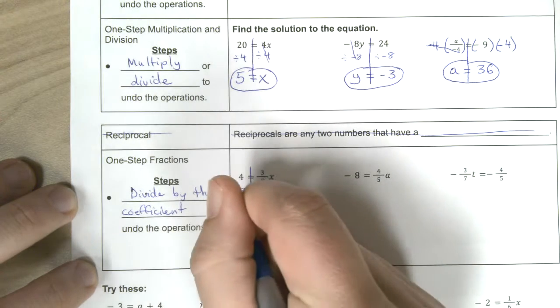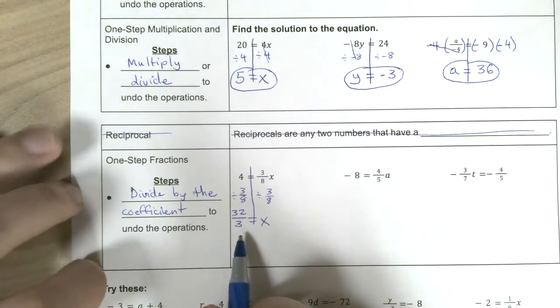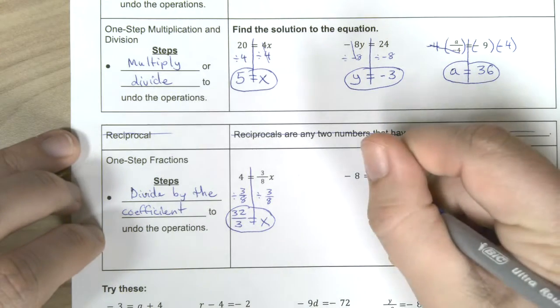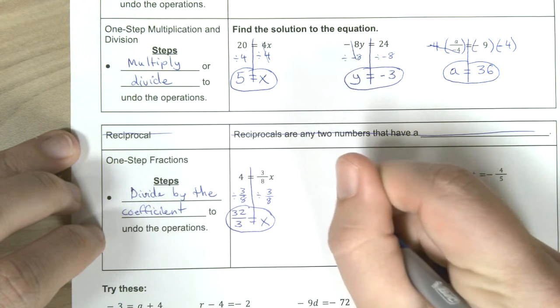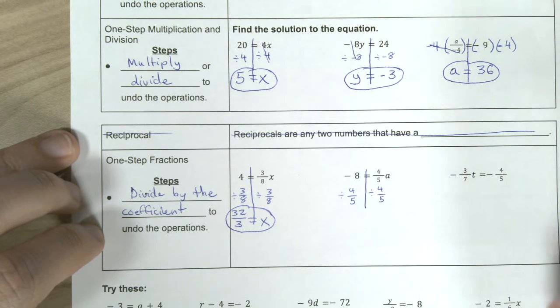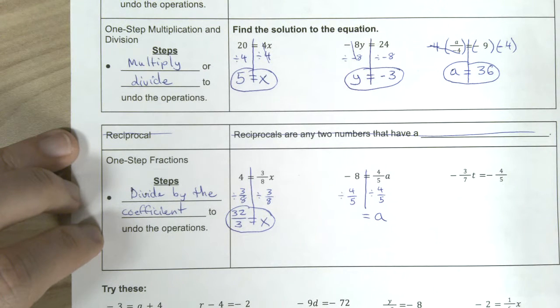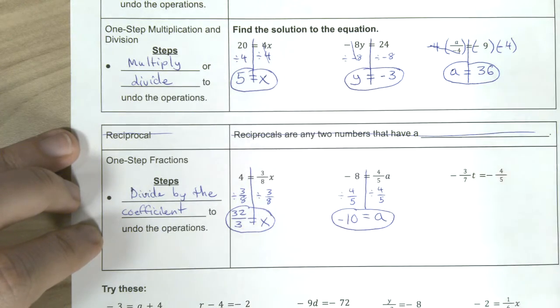It's going to be, I believe, 32 thirds. Your calculator should spit out 32 thirds. Okay, we're going to do the same thing here. Divide both sides by 4/5. This one, if you put it into a calculator, I believe it's going to be -10. I'm trying to do this mentally here.